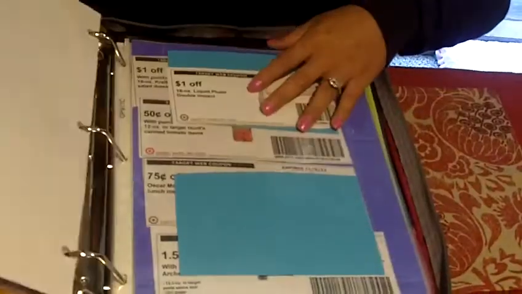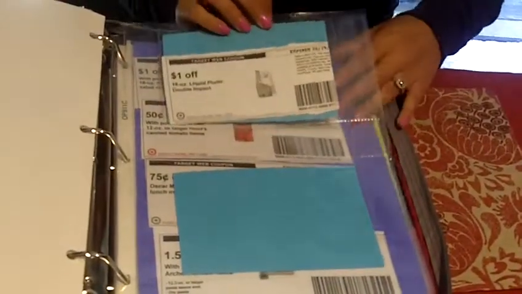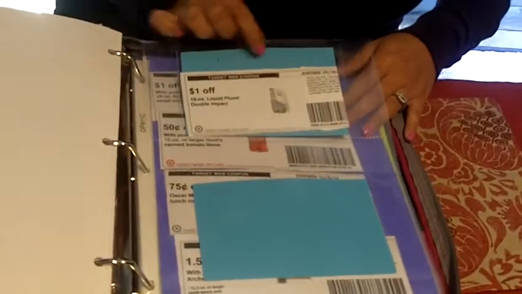Now here I call this my competitor coupons. What this section is, these are all the store coupons. So these are store coupons printed straight from Target. So you can kind of see those there. That's what a coupon printed straight from Target will look like.